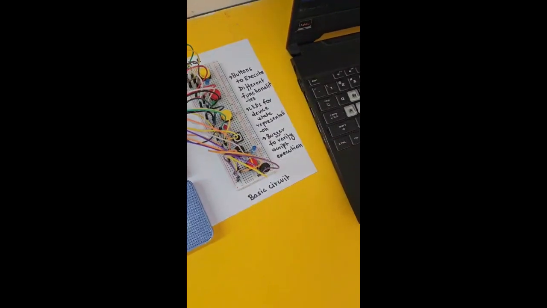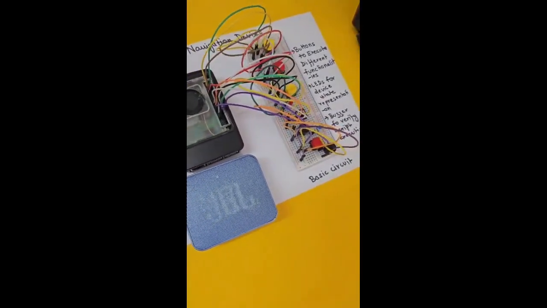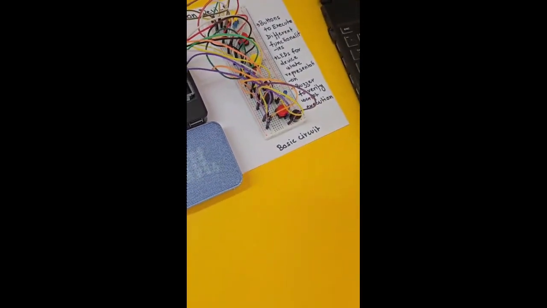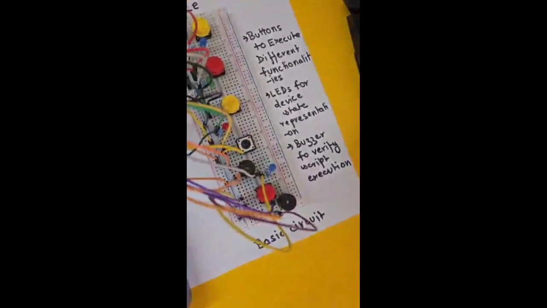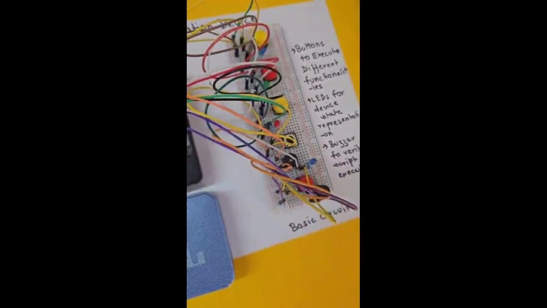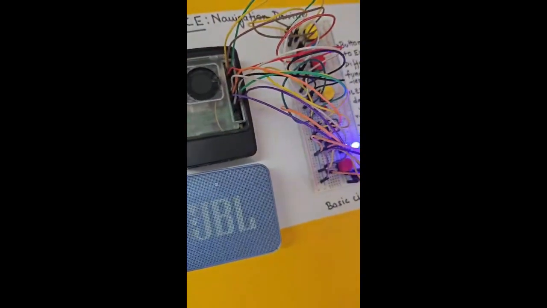Exiting the image captioning script. Goodbye. Emergency mode activated. Processing emergency response. Emergency alert sent to your registered user, police station, and hospital.